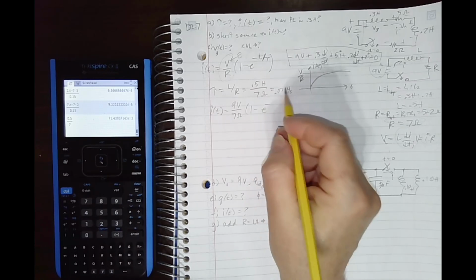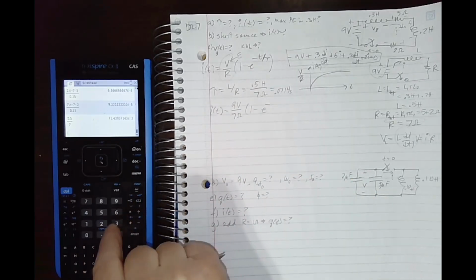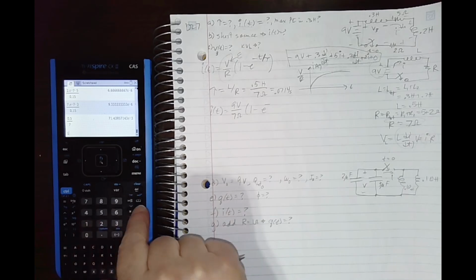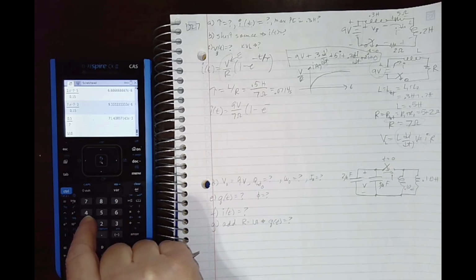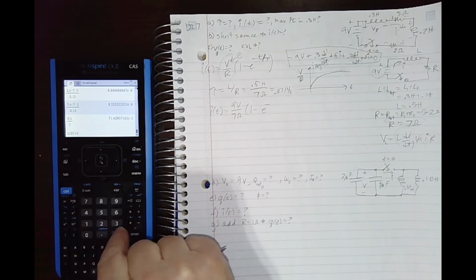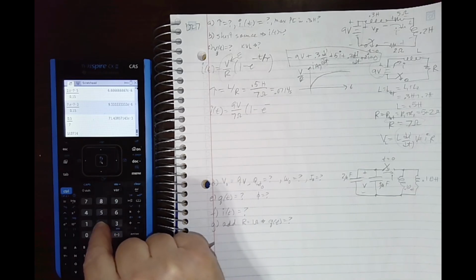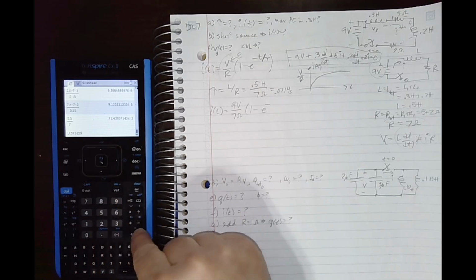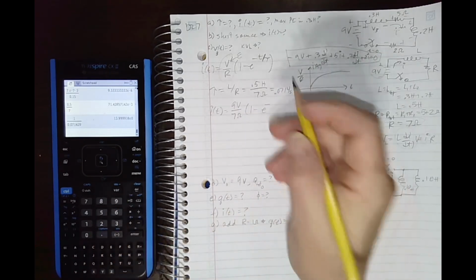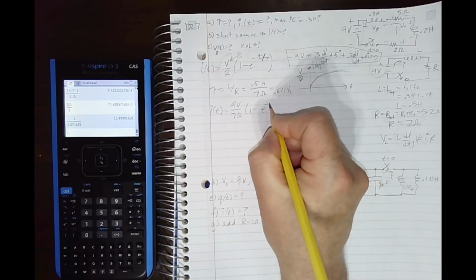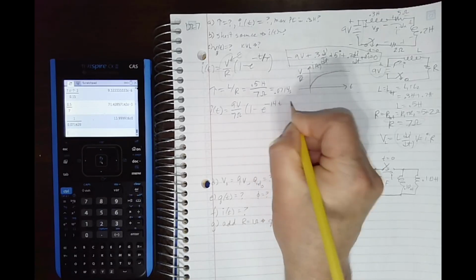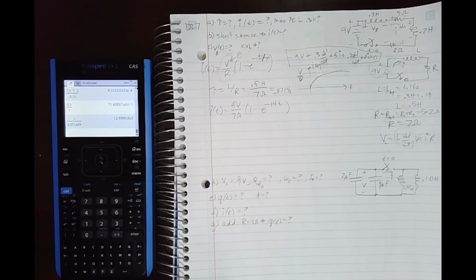It's t over tau, so let's do 1 over tau. 1 divided by 0.0714. 14.29, keep a few extra sigfigs, why not? Okay, 14. Pretty much 14 t. Okay.